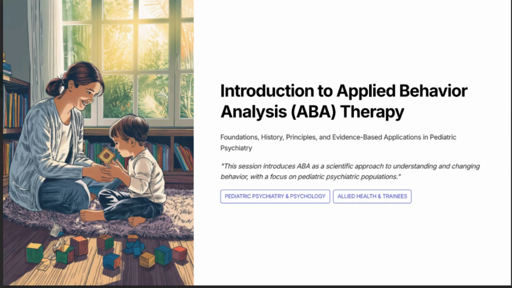And fifth, consequence strategies and crisis procedures, differential reinforcement protocols, planned ignoring, and where warranted, response cost, alongside explicit crisis and safety procedures for severe aggression, self-injury, or elopement. BIPs integrate naturally with medication plans, psychotherapy, and school accommodations.